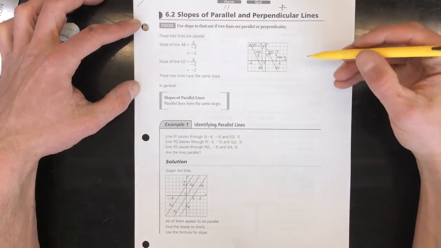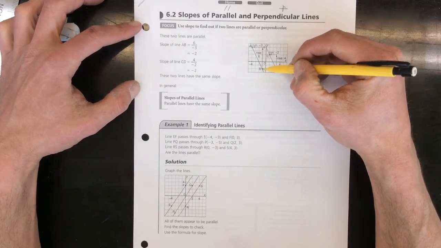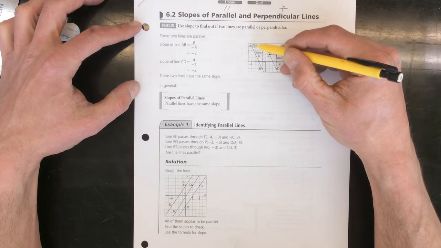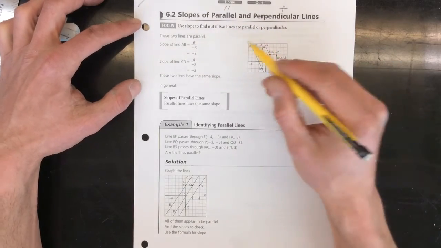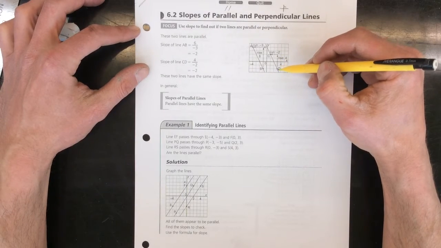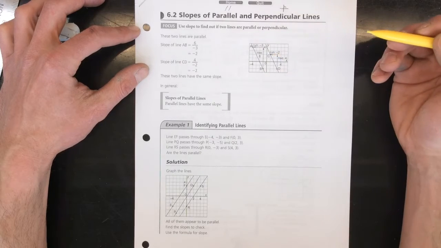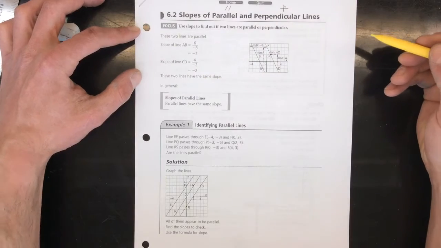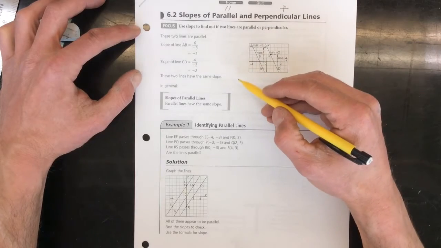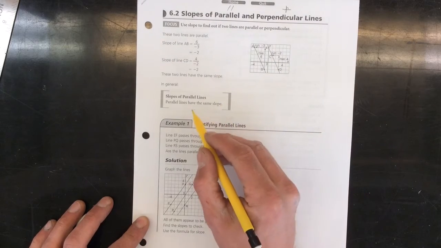So, if we look at these two lines, AB and CD, and we find the slope, and they're just going to count squares, we notice that AB rises 6 and runs negative 3. So we have 6 over negative 3, we get negative 2 for a slope. And if we look at CD, they're counting out the rise 4 up and negative 2 for the run. That also gets negative 2 for a slope. So both these lines have a slope of negative 2, and therefore they are parallel. So the slopes of parallel lines are the same.